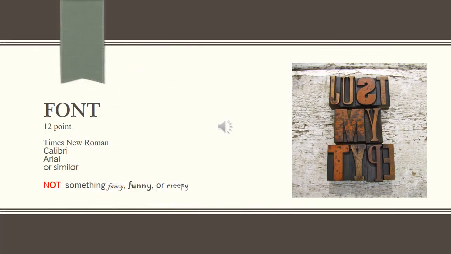The font size specified for MLA papers is 12 point and should remain that size throughout the paper. The style needs to be consistent throughout the paper as well. You might choose Times New Roman, Calibri, Arial, or something similar, as long as it's a font that doesn't draw attention to itself and is clearly readable. You do not want to use something fancy, funny, or creepy.